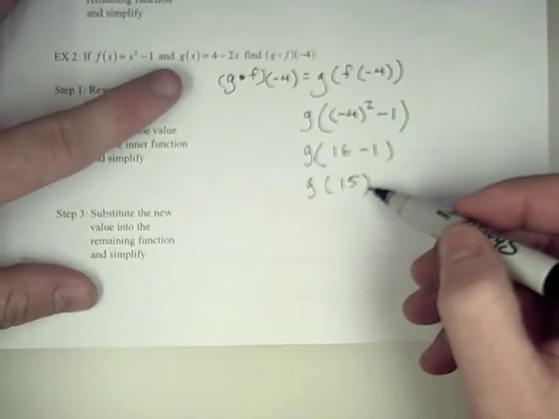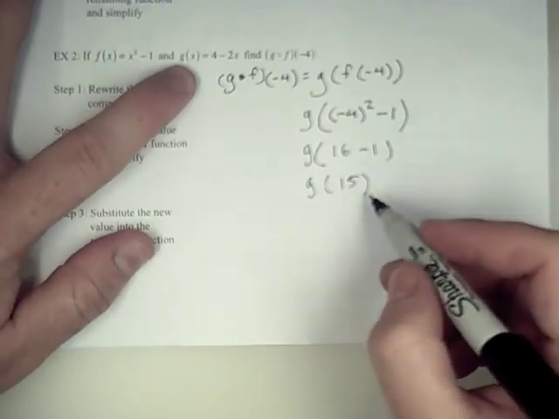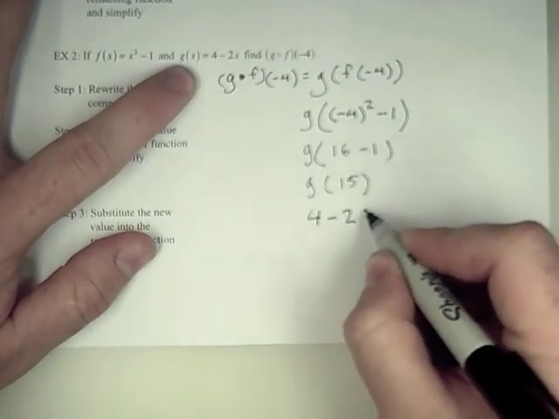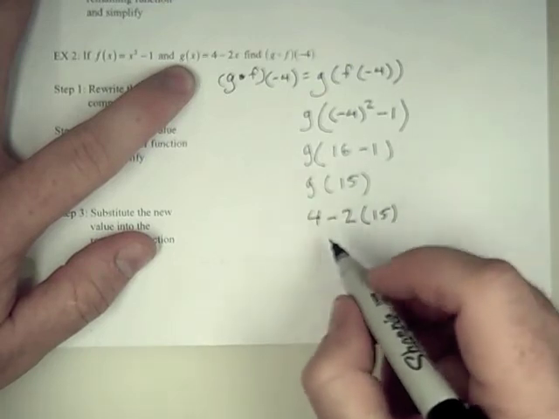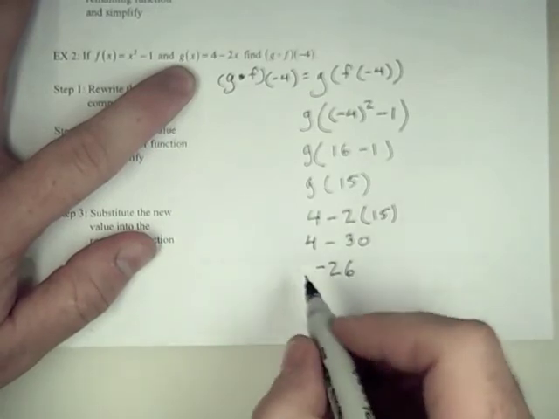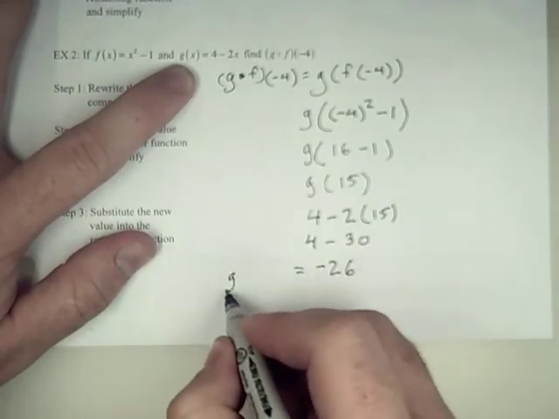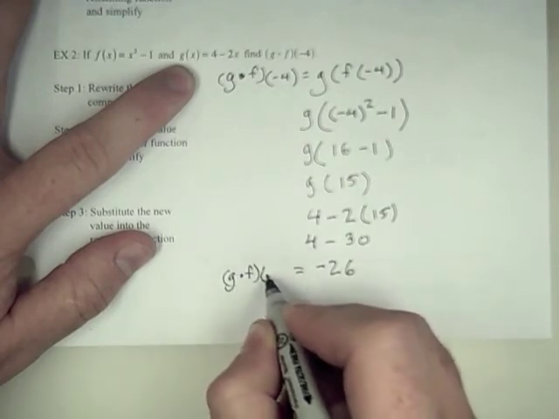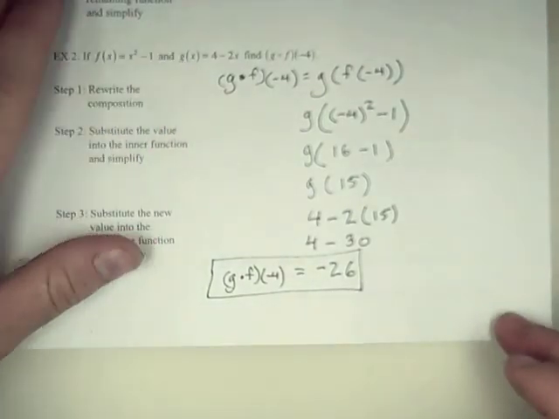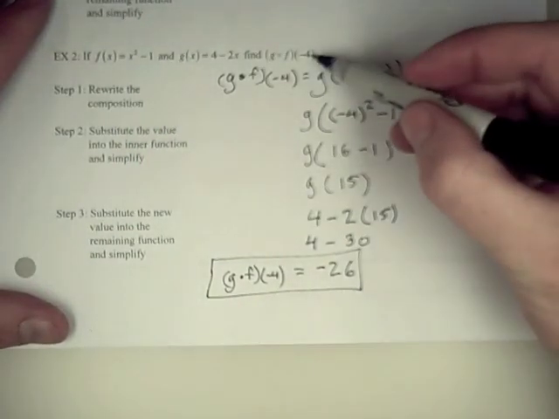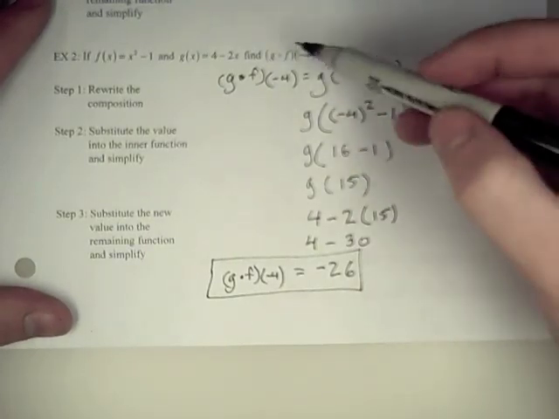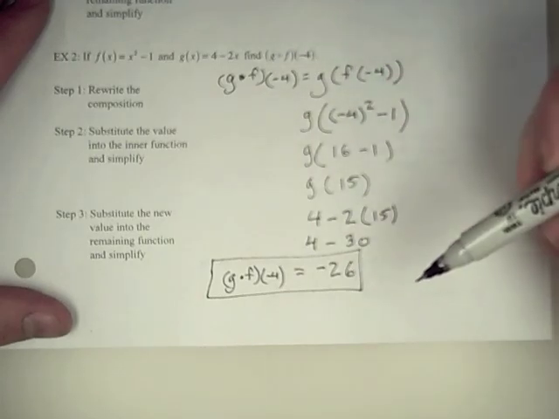Again, I can solve that. G of x is 4 minus 2x, and I'm going to substitute in 15. So 4 minus 2 times 15 is 4 minus 30 is negative 26. And that is your final answer. G of f of negative 4 equals negative 26. Again, I took the negative 4, I plugged it into f, and I got 15. I took 15, I plugged it into g, and I got negative 26. And that's my answer.